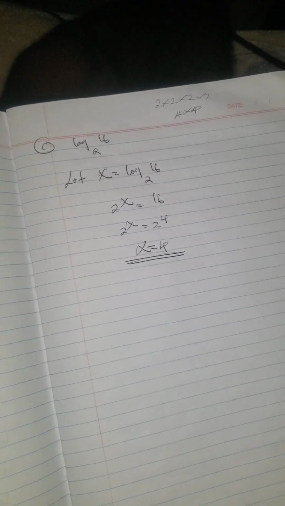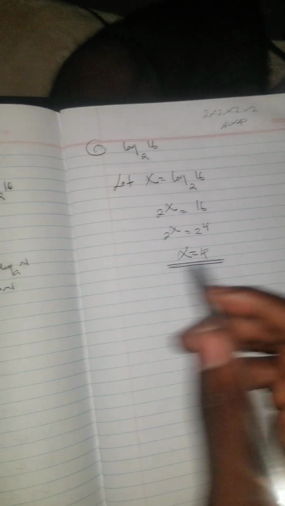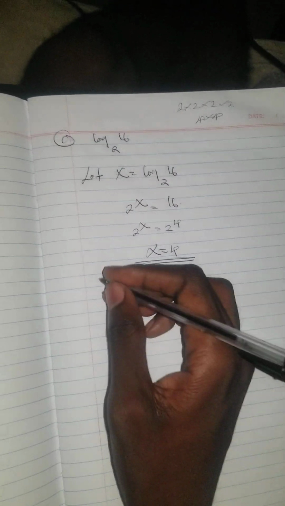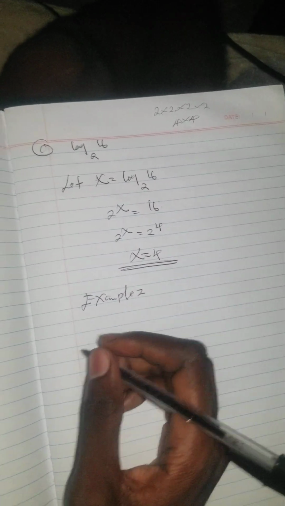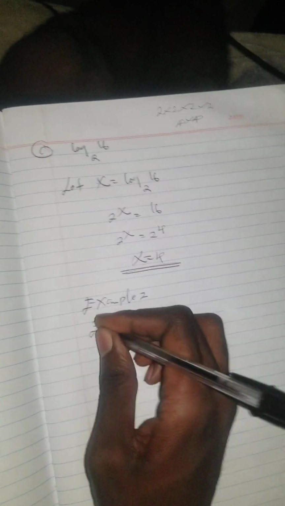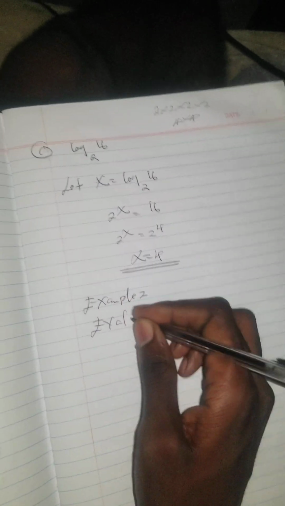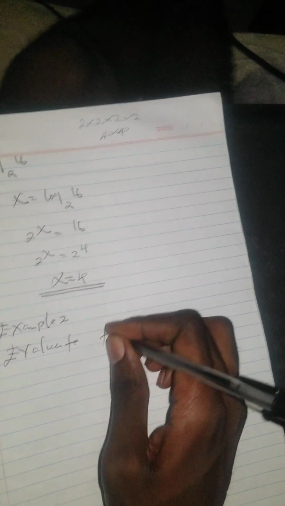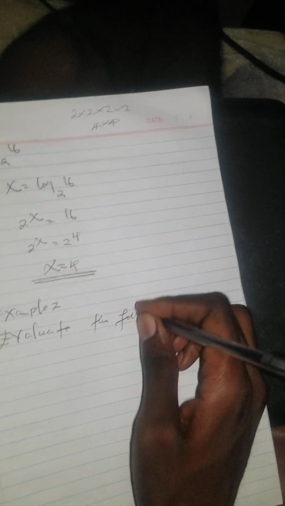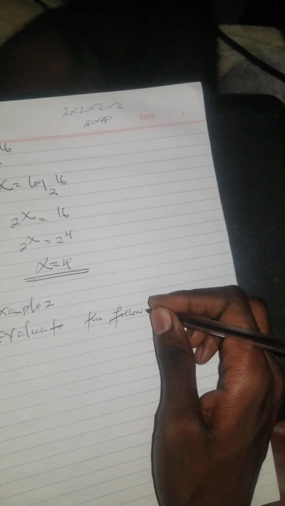So the other examples will be in this manner. So example 2 under stage 1. Under stage 1, example 2, evaluate the following.